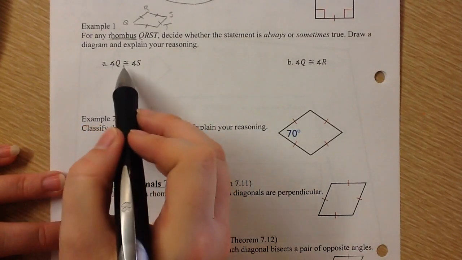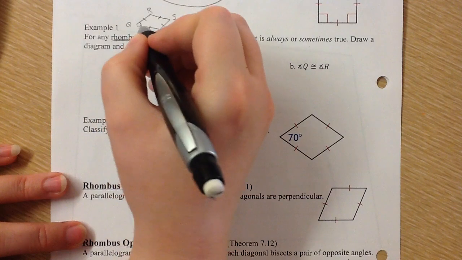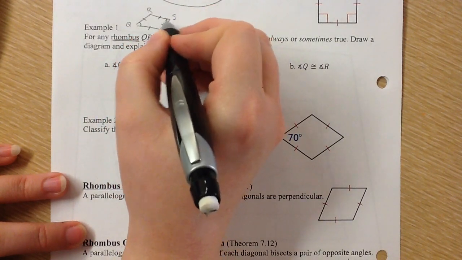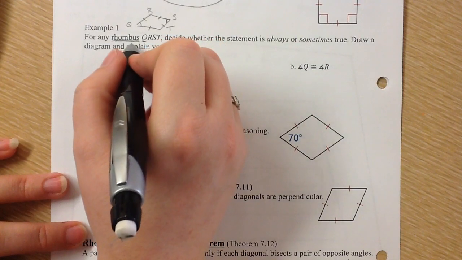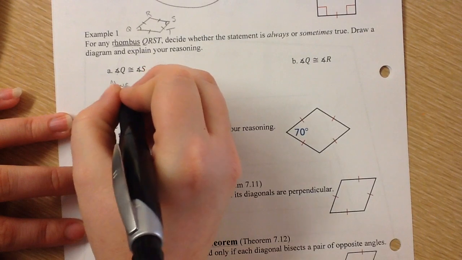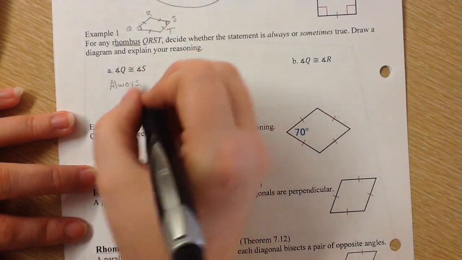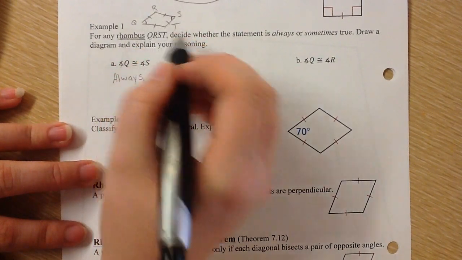Angle Q congruent to angle S. Q would be the angle here, S congruent here. Well, those are opposite angles. Since a rhombus is also a parallelogram, opposite angles are always congruent, so this would be always. It says draw a diagram and explain your reasoning. Well, there's my diagram right there.